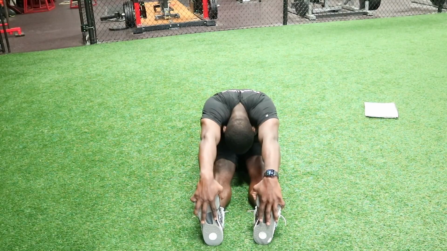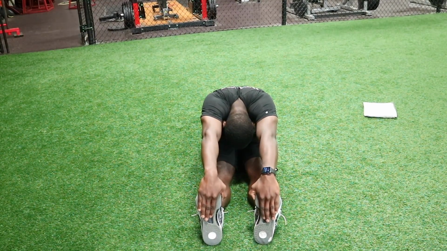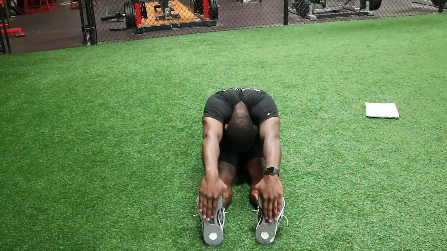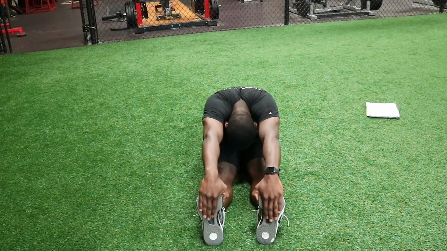Last but not least, we have a static stretch. Static stretching is basically reaching and holding that stretch at the same range of motion for anywhere between 10 to 30 seconds. Here is a hamstring static stretch.